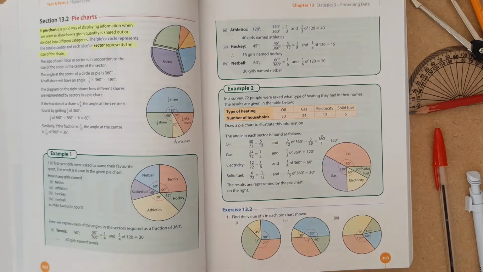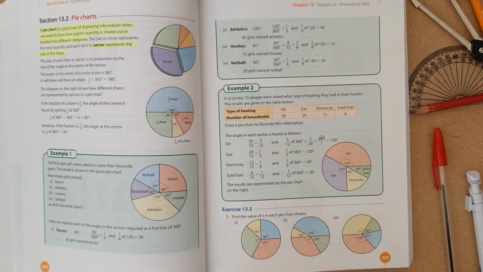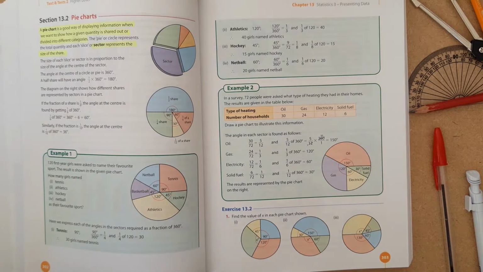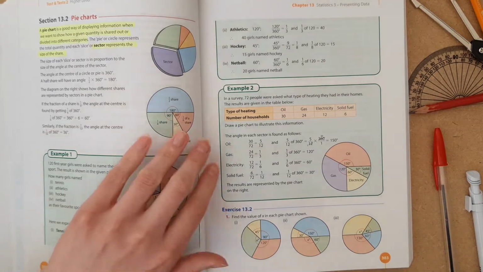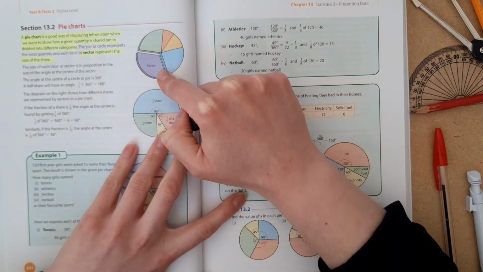Okay, we are on page 302 from your book and we're looking at pie charts today. So, highlighter in hand, and as you can see I've highlighted the first sentence. A pie chart is a good way of displaying information when we want to show how a given quantity is shared out or divided into different categories. Another thing you're going to highlight is a sector. That's like a portion of pie.